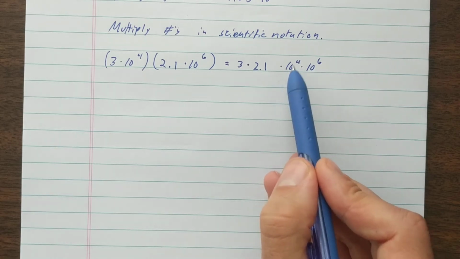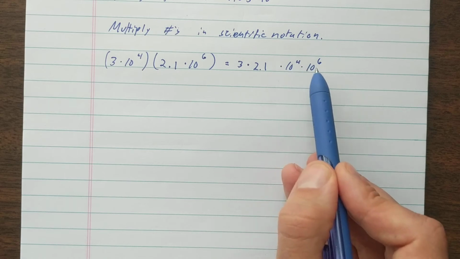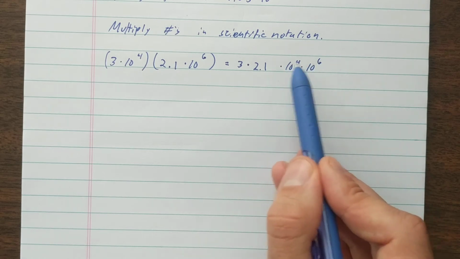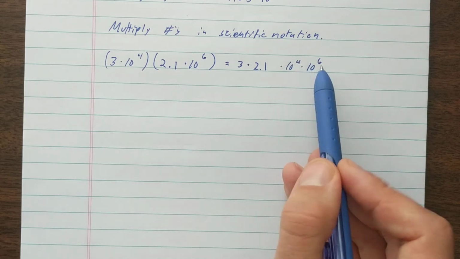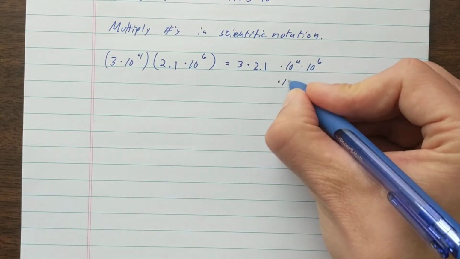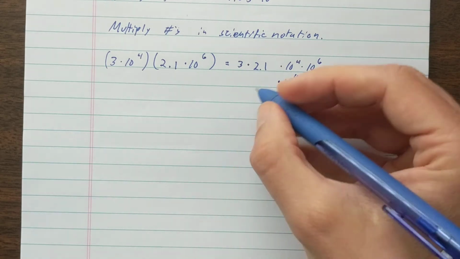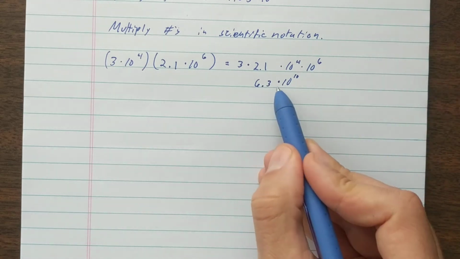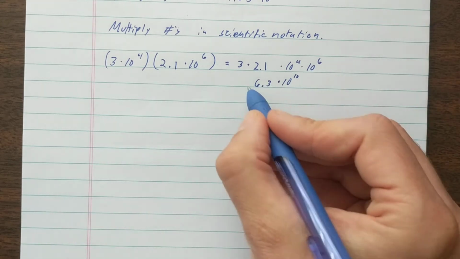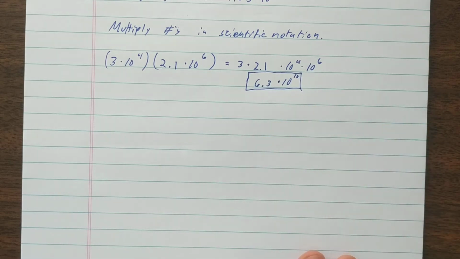If I have x to the 4th times x to the 6th, when multiplying these things, I would add my exponents. So in fact, this turns into 10 to the 10th. 3 times 2.1 is 6.3. So we get 6.3 times 10 to the 10th, and we're done. So that's multiplying in scientific notation.